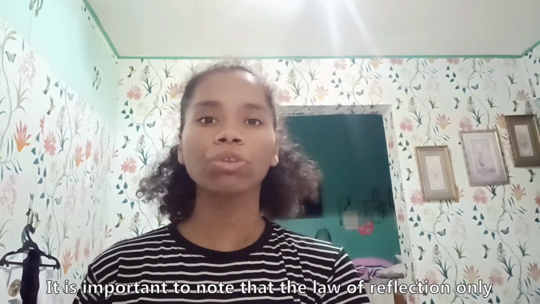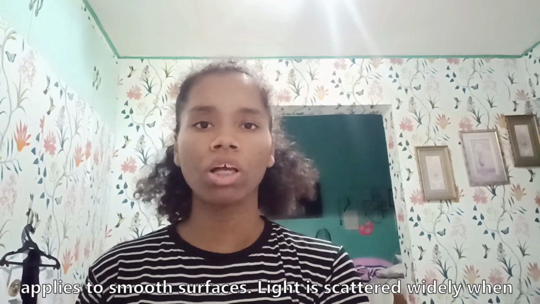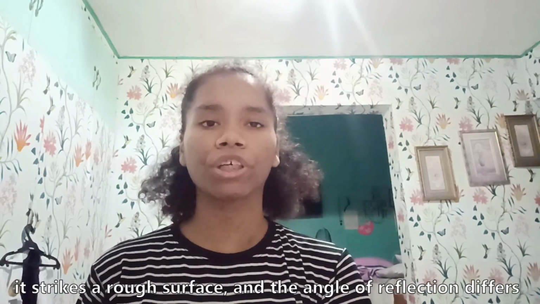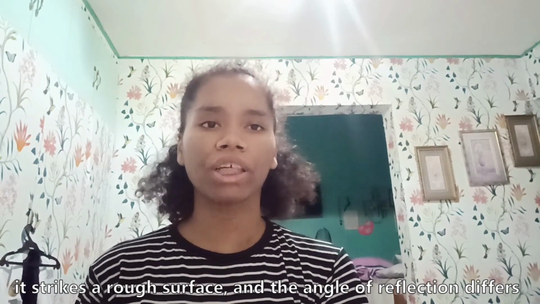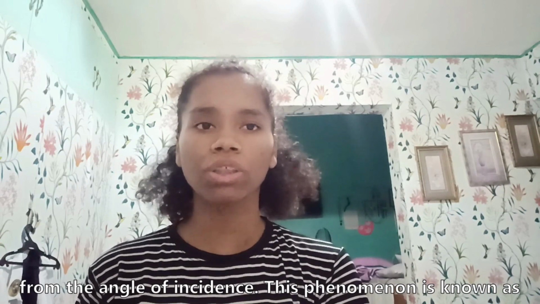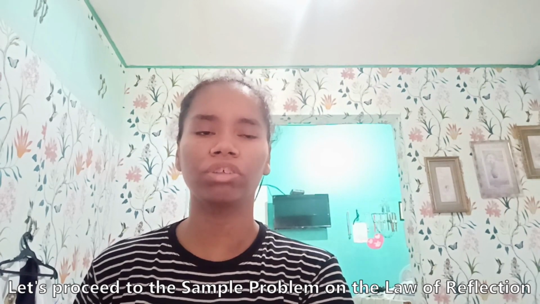It is important to note that the law of reflection only applies to smooth surfaces. Light is scattered widely when it strikes a rough surface, and the angle of reflection differs from the angle of incidence. This phenomenon is also known as diffuse reflection. Let's proceed to the sample problem on the law of reflection.